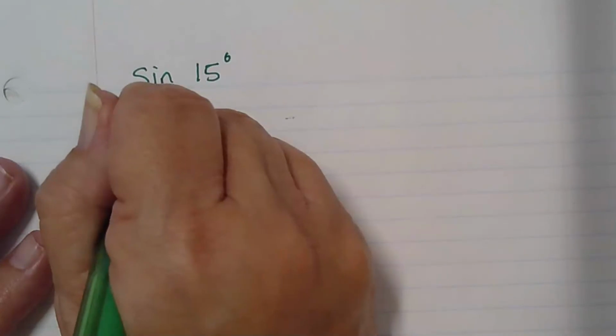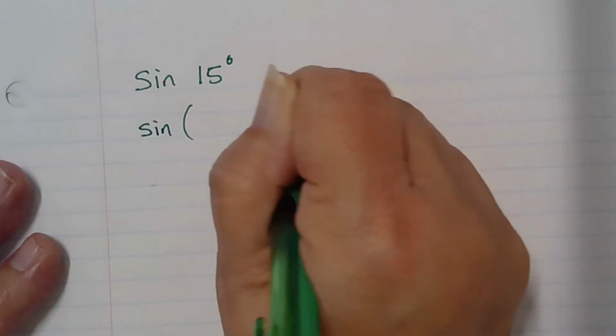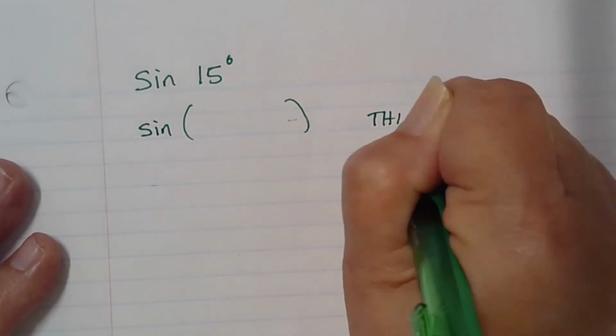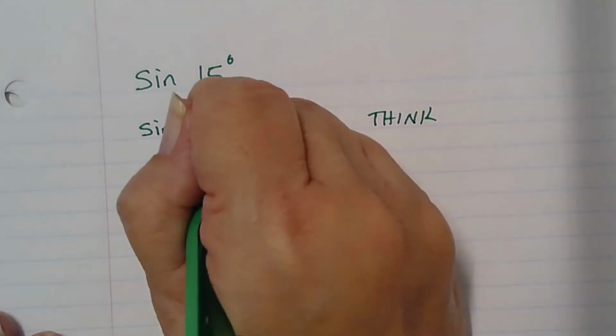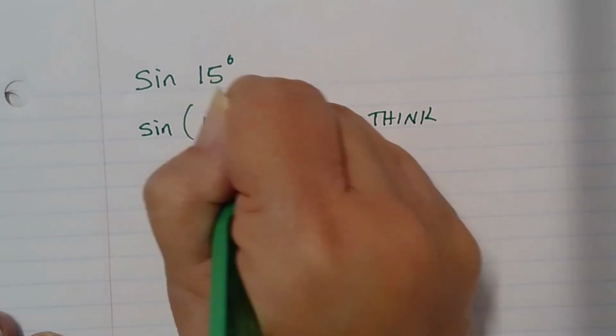So step 1 is to think. What can we put in the parentheses that will either add or subtract to 15 that is on our unit circle? All right, 45 minus 30.